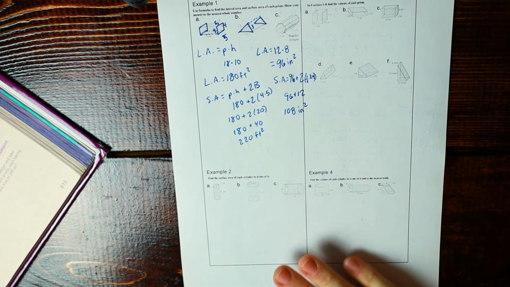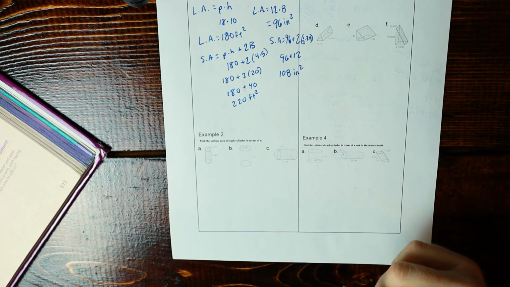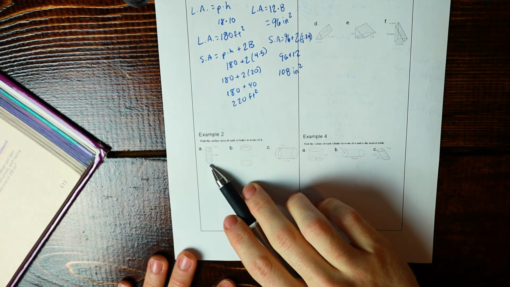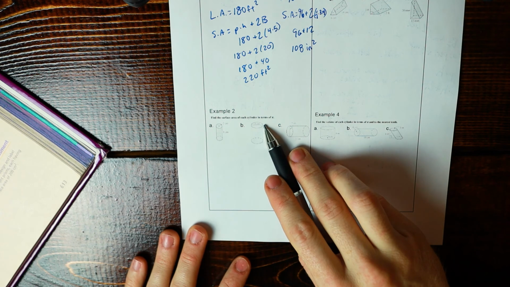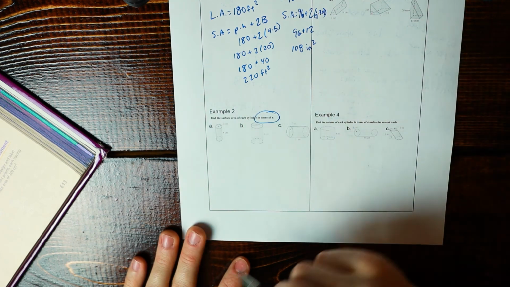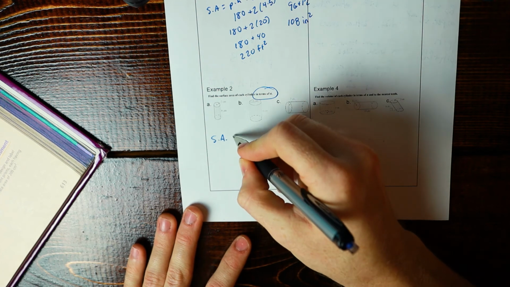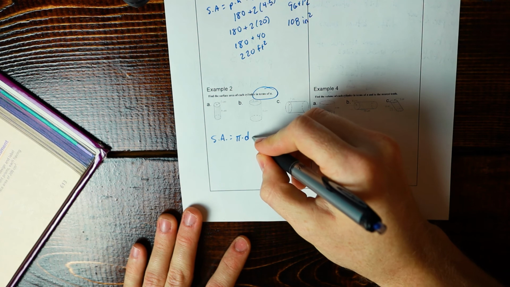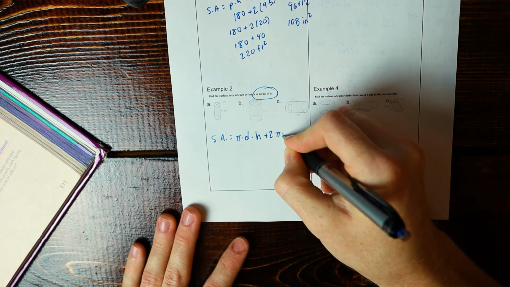For example 2, you're going to repeat that exact same process, except you're going to use the formulas for cylinders, because all these are cylinders. So again, we'll do example 2, part A and B. Oh, it just says find the surface area. Leave in terms of pi, so don't put pi in the calculator. So the surface area is the circumference, pi times diameter, or 2 pi r, times the height, plus the area of the two bases.